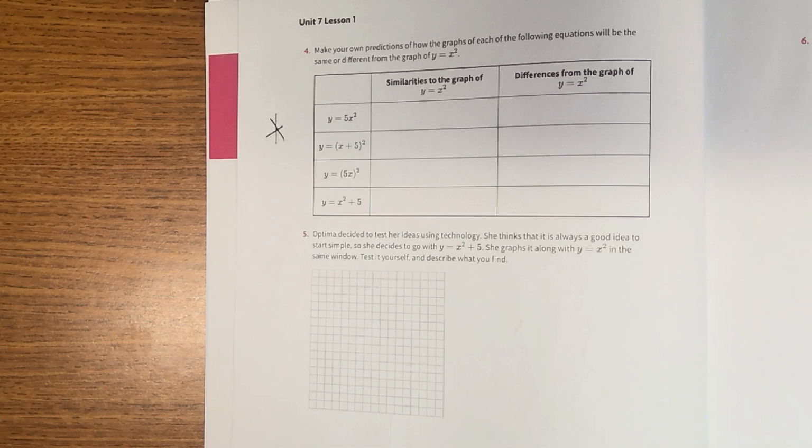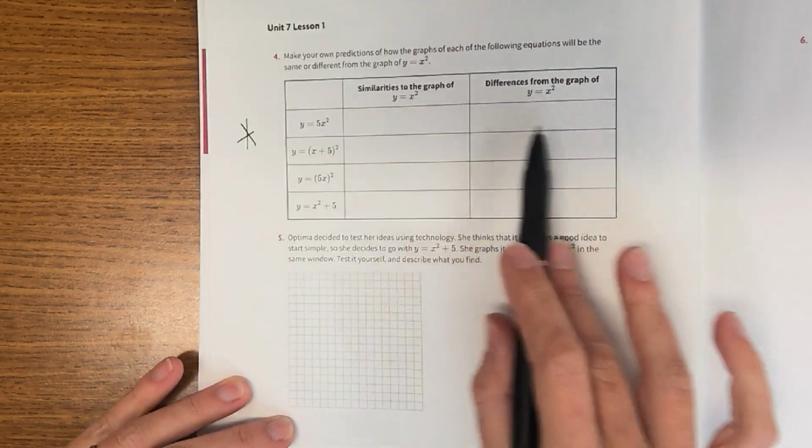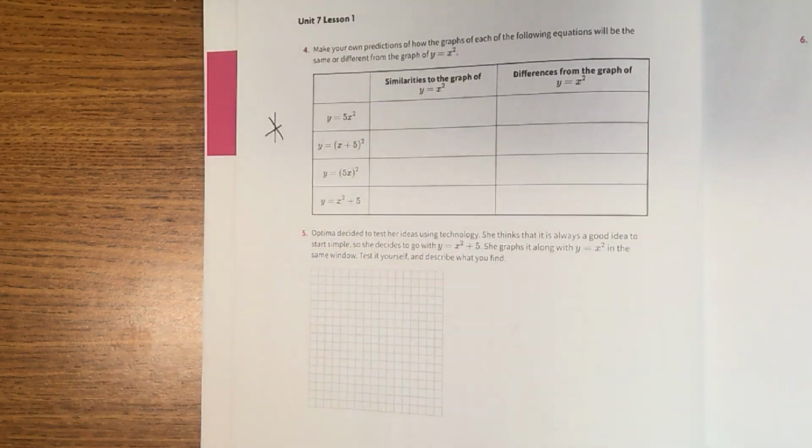Or what's the appearance going to look like? Do you think it's still going to be a parabola? What do you think is going to be different about it? So do some thinking. What's going to be the same? And what do you think is going to be different? Just take a couple minutes. You don't need to make tables or graphs or anything. Just what do you think?